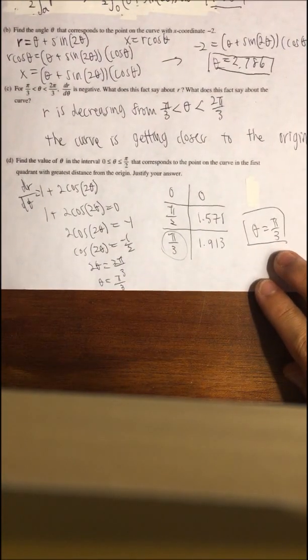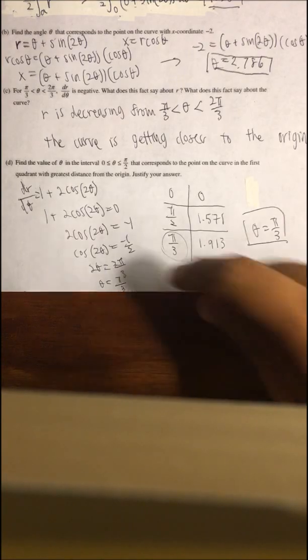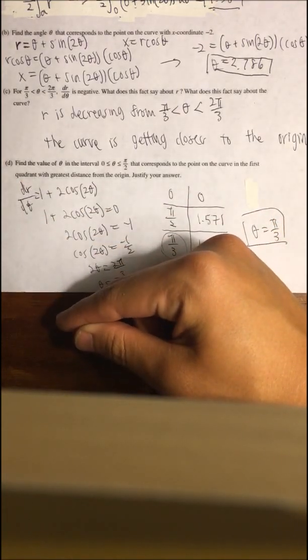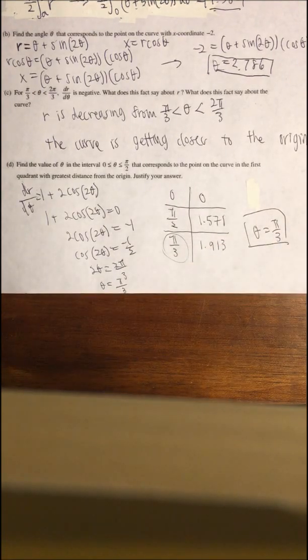Part D says, find the value of theta in the interval from 0 to pi over 2 that corresponds to the point on the curve in the first quadrant with the greatest distance from the origin. Justify your answer. We know that the possibilities for theta are either the endpoints 0 and pi over 2 or the critical value point. So to find the critical value points, we set the derivative equals 0. The derivative is given as 1 plus 2 cosine of 2 theta. So we set that equal to 0, and we solve for theta, which is pi over 3. So our possibilities then are 0, pi over 2, and pi over 3.